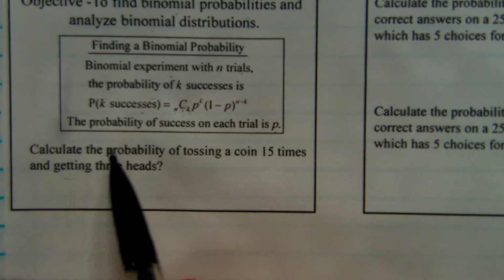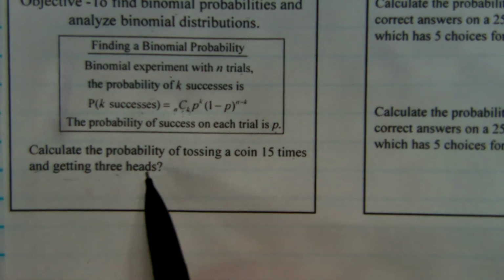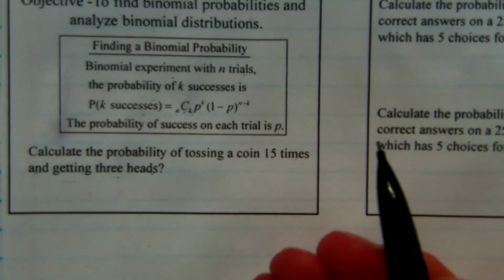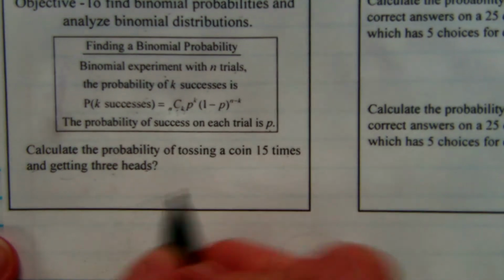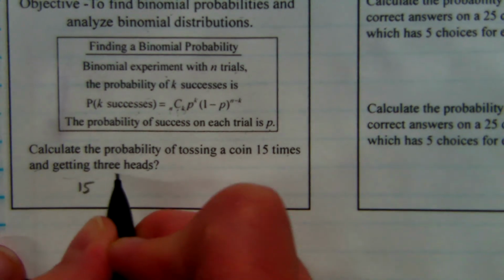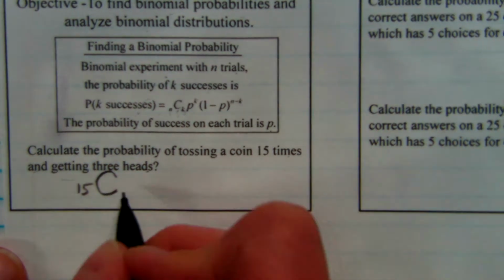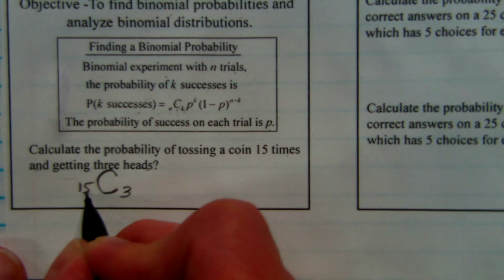So it says calculate the probability of tossing a coin 15 times and getting 3 heads. All right, so what we're going to do is set up the first part, the nCk part. So we're tossing the coin 15 times. So that's the first number we need to write down. Then we're going to have the C for combinations of 3. So we're finding combinations of 3 out of 15.